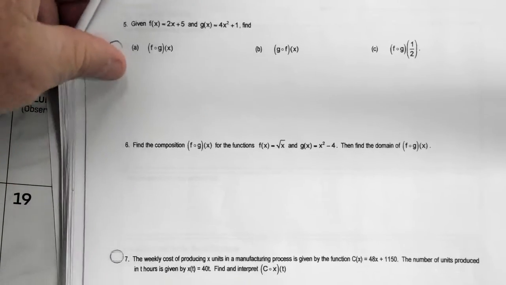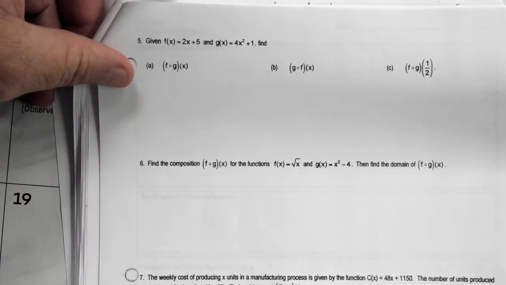Well, then turn the page. Don't make Mr. Carroll rage. There we go.